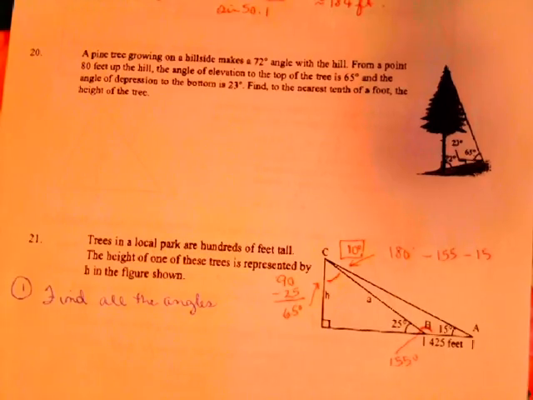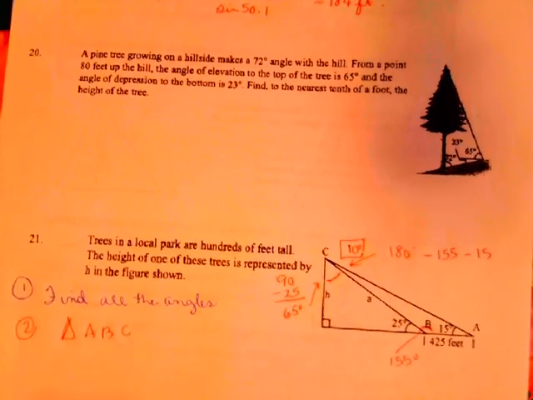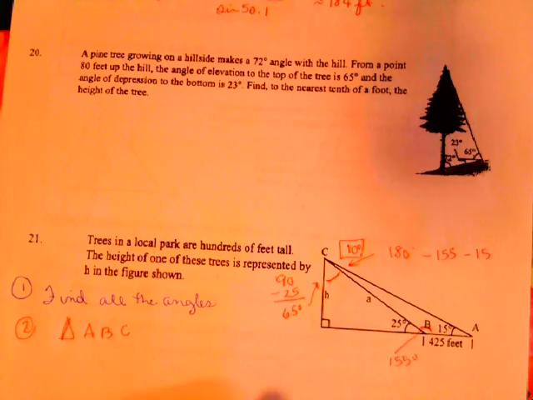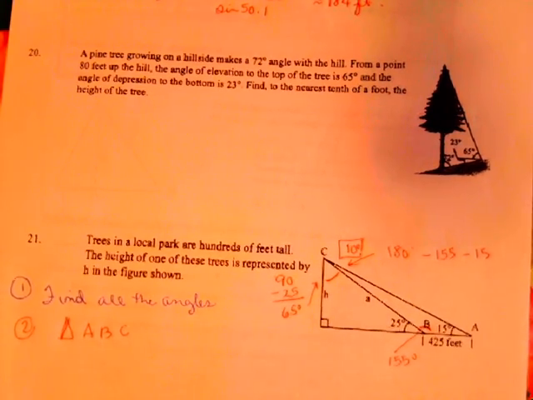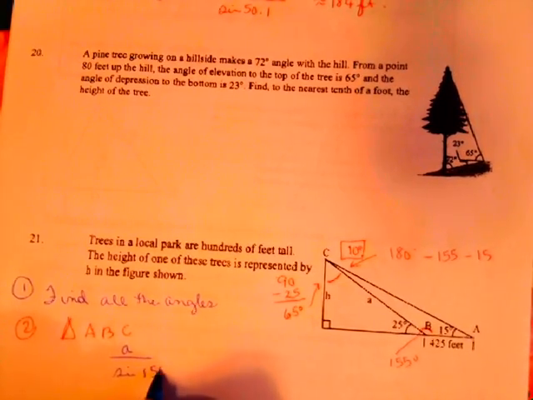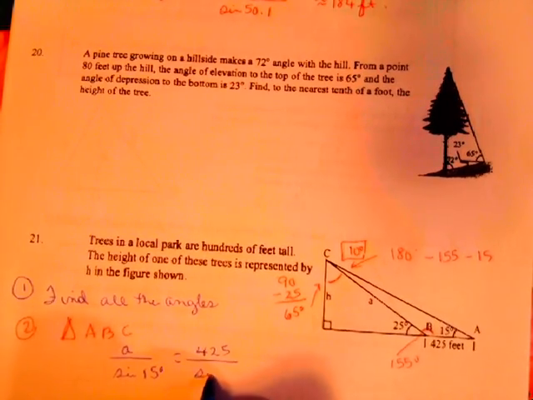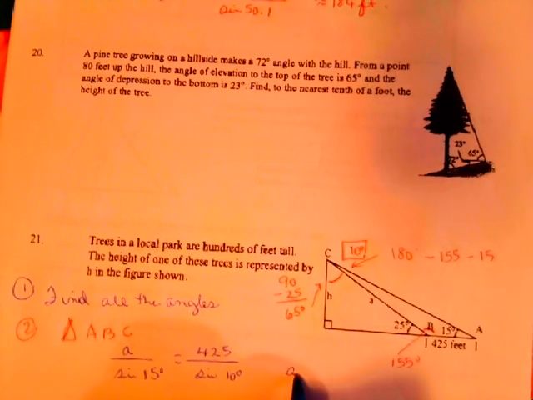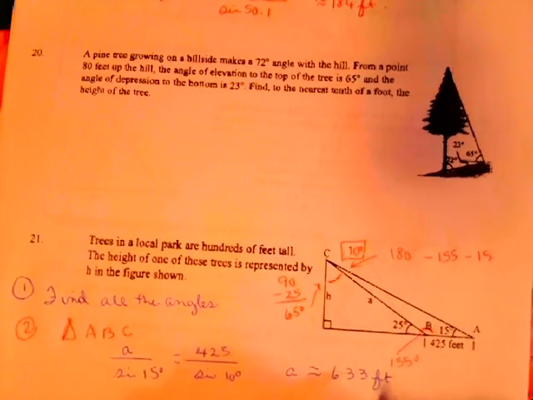Now, use law of sines. I'm going to start with triangle ABC. I'm going to find the length of this side A. A is to the sine of 15 degrees as 425 is to the sine of 10 degrees. A is approximately 633 feet. That's this side right here.